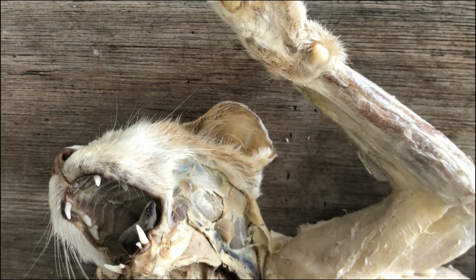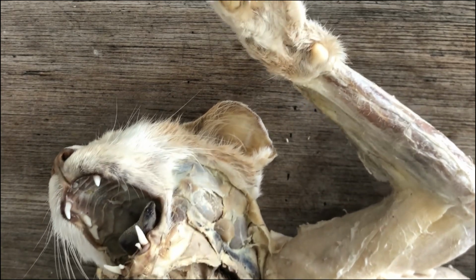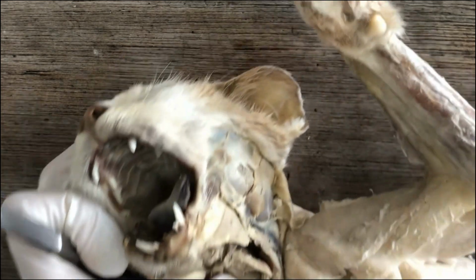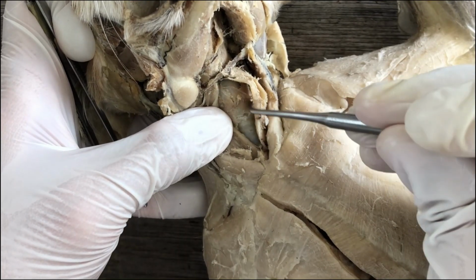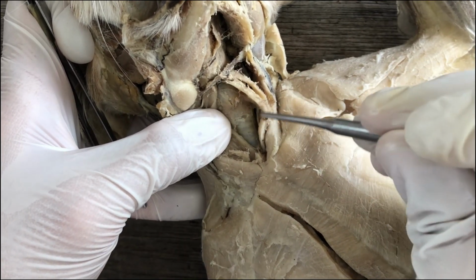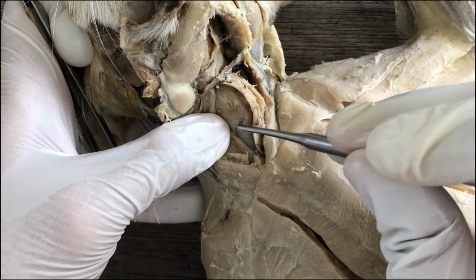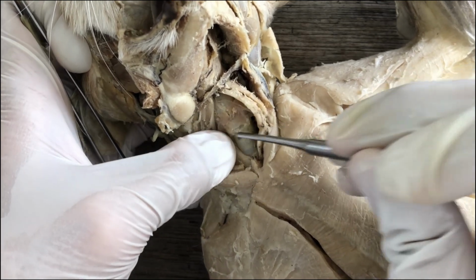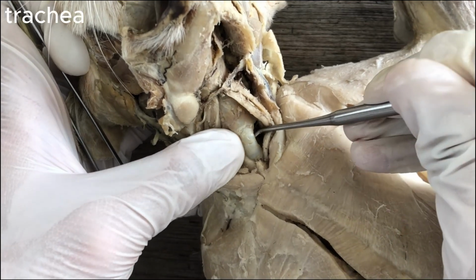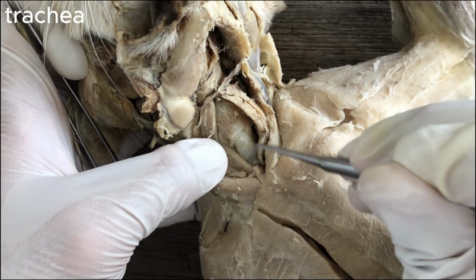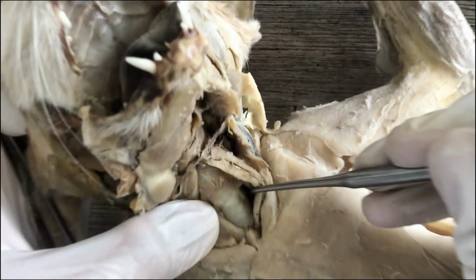Right. And then we go more posteriorly. So this is the larynx, the anterior portion of the windpipe surrounded by the cartilages. Then if you move posteriorly, you reach the windpipe itself, the trachea. And the trachea has a distinct appearance.